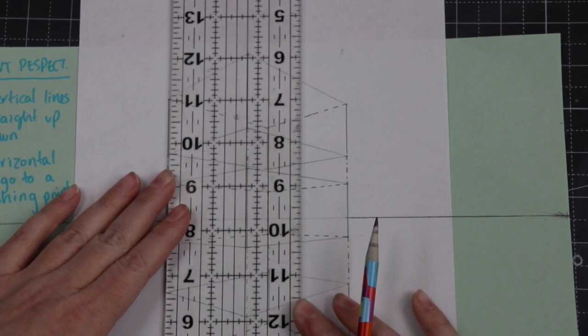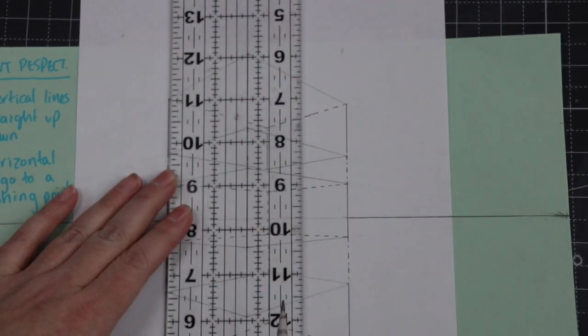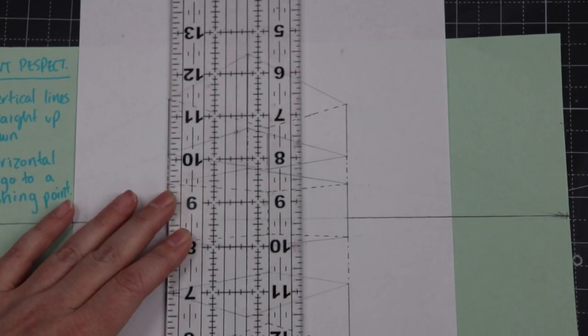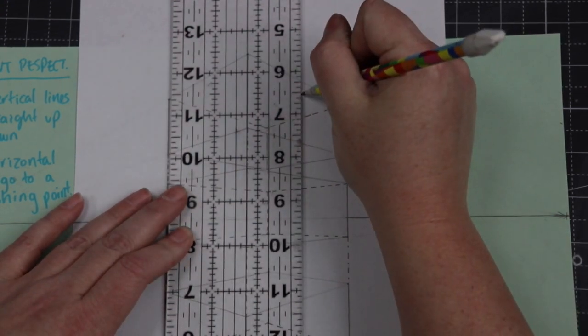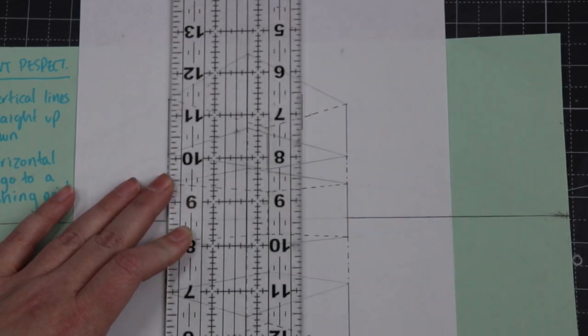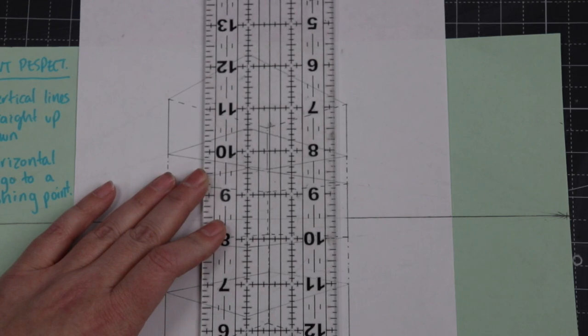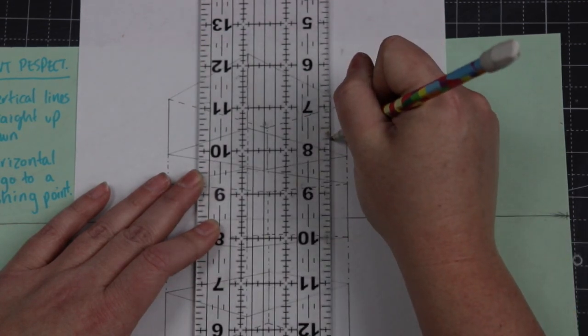So I'm going to put one window right here. I'm lining up this line with my middle line right here. I can also line it up horizontally with a horizontal line on this glorious see-through ruler, however it makes most sense to you. I'm going to get the left side of this window, then I'm going to move it, and I'm going to get the, right there maybe? Does that look straightish? I'm going to get the right side of this window.